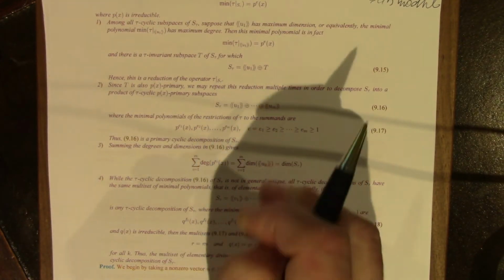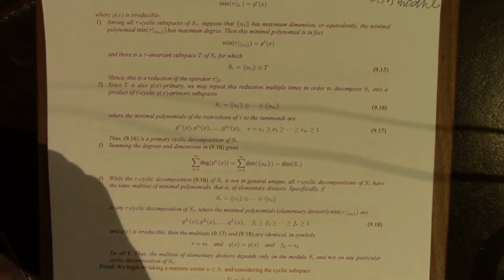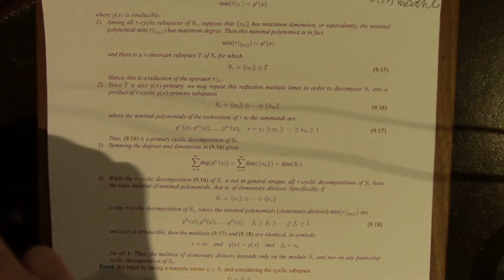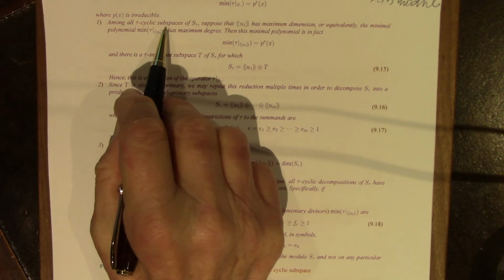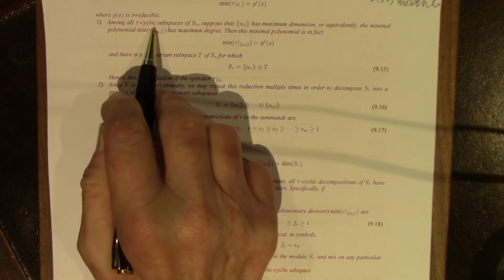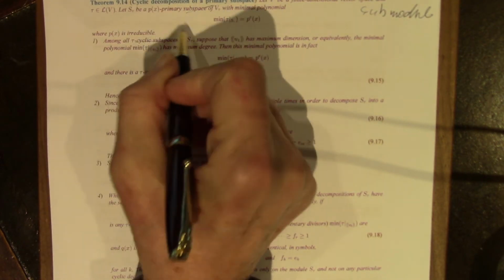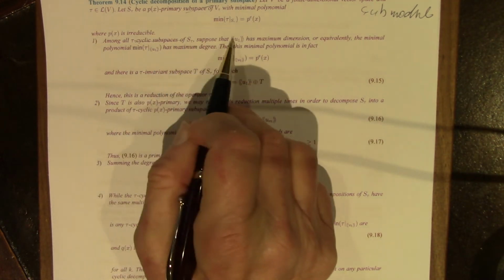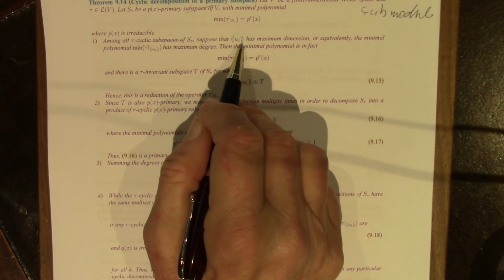Our goal is to find a decomposition of S sub tau into cyclic submodules. And we're going to do that one step at a time by breaking off an individual cyclic submodule, then repeating the process. Here's how you do it. Among all cyclic submodules, but tau cyclic subspace is fine, suppose that we take one that has maximum dimension.